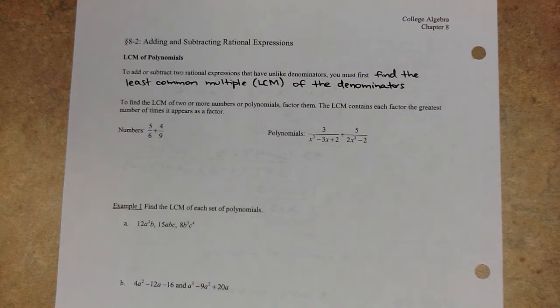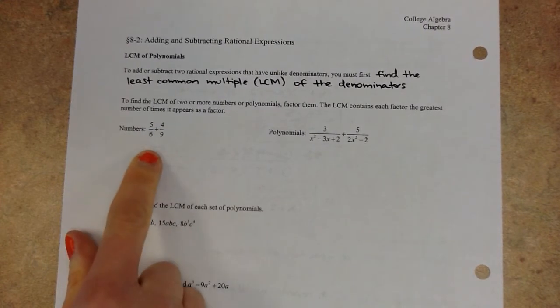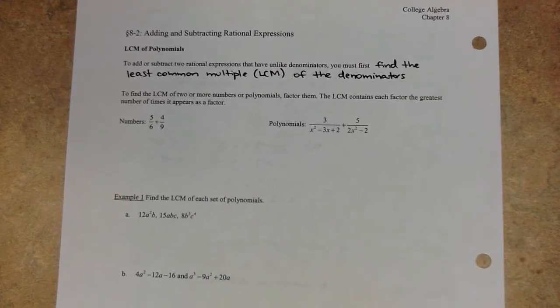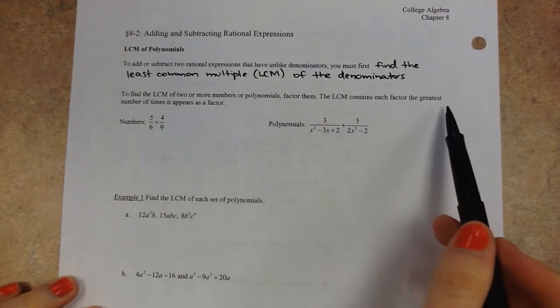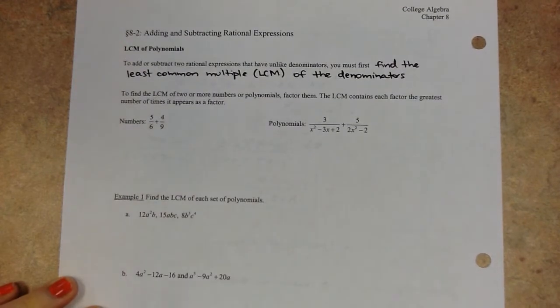So let's start with some numbers. Get a quick little example for this. Hopefully you guys remember having to add something like 5 over 6 to something like 4 over 9. But I'm going to give you guys a technique. All right, so here's the important part. The LCM contains each factor the greatest number of times that it appears as a factor. So that's a big idea.